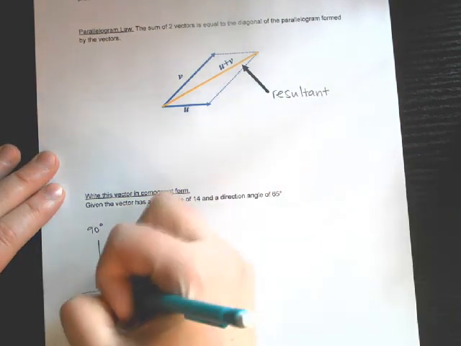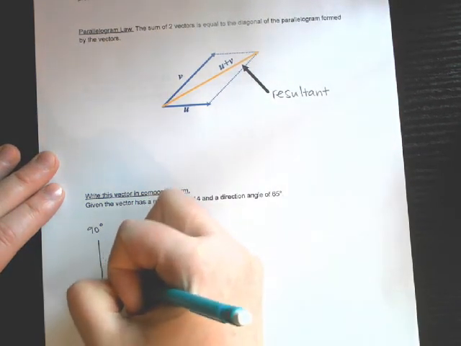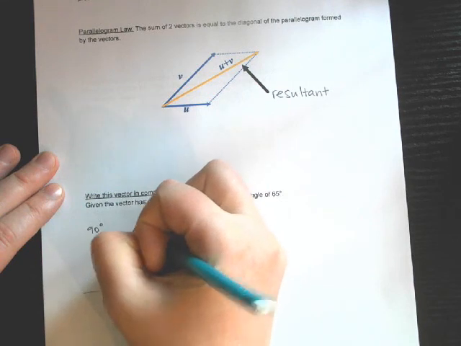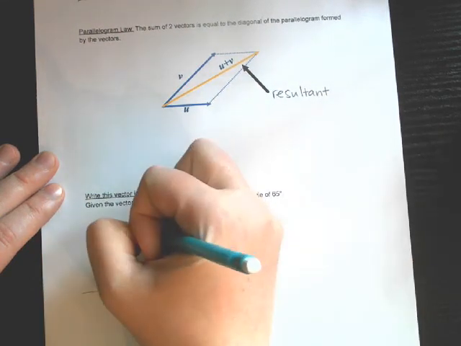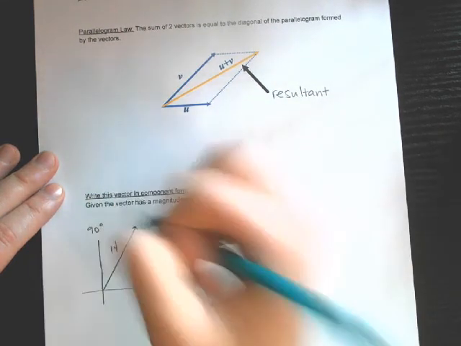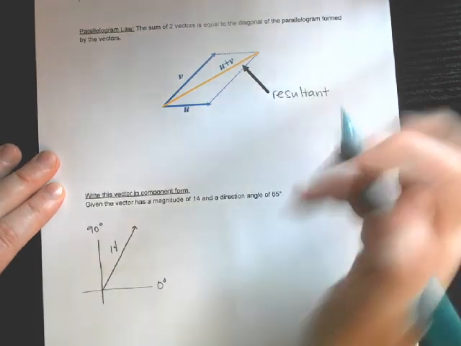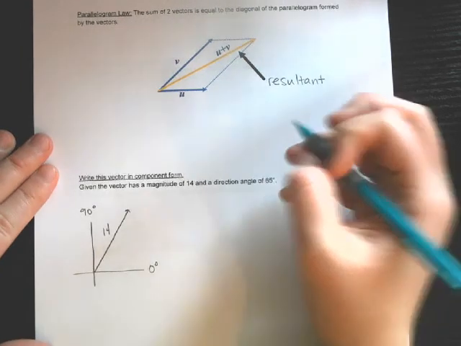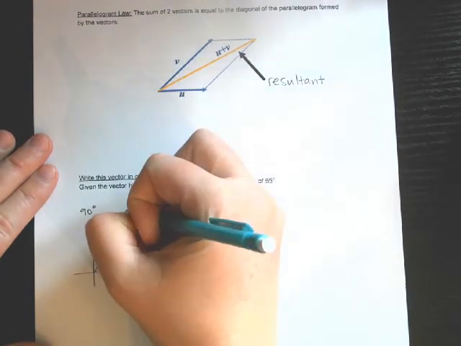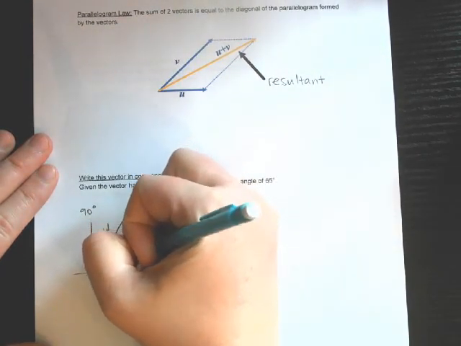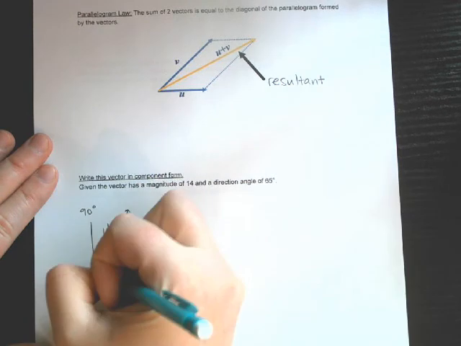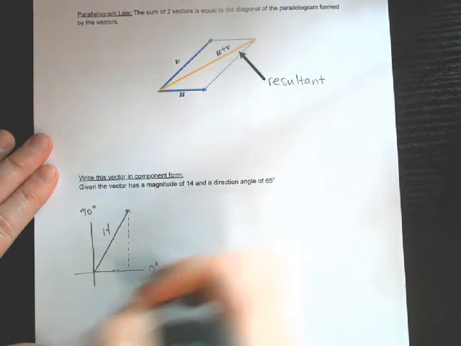Okay. So 65 degrees is about right here. And it has a magnitude or a length of 14 units. So that length is 14 units, whatever it actually is. It doesn't really matter. But now when we write it in component form, what we use component form for is to isolate my vertical component and my horizontal component.